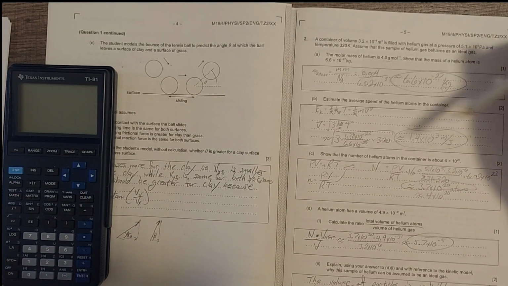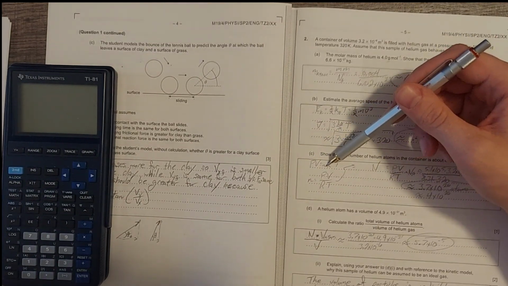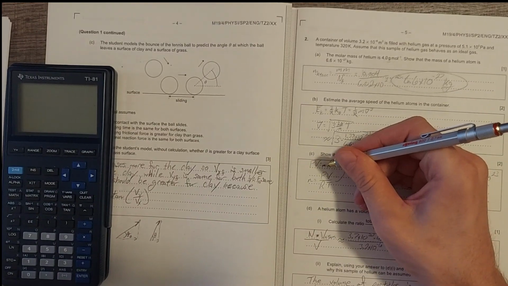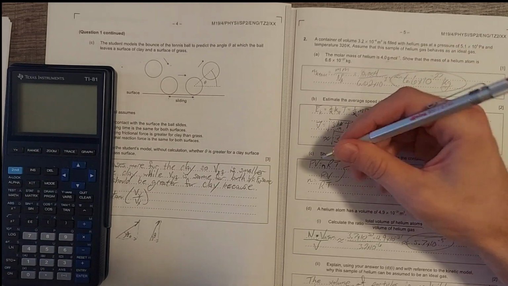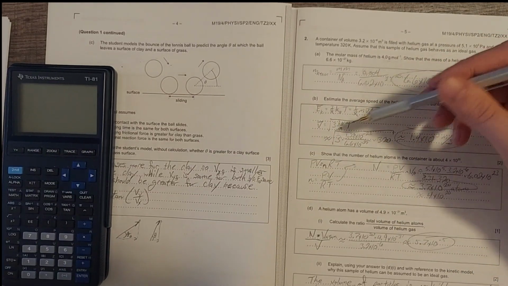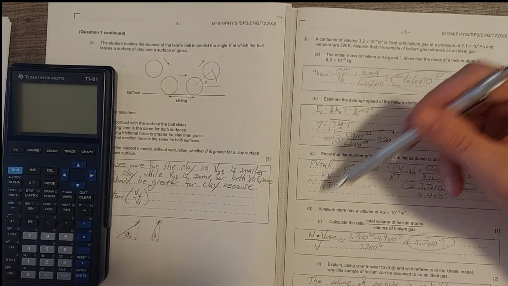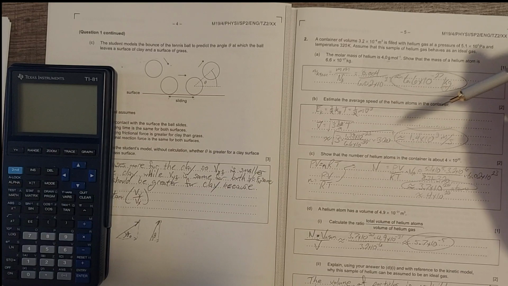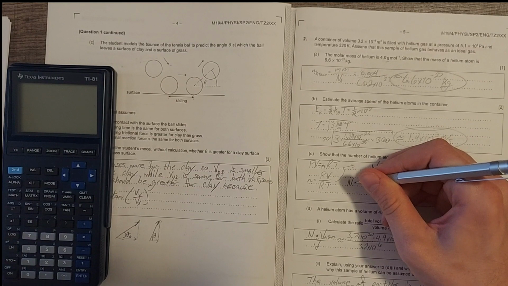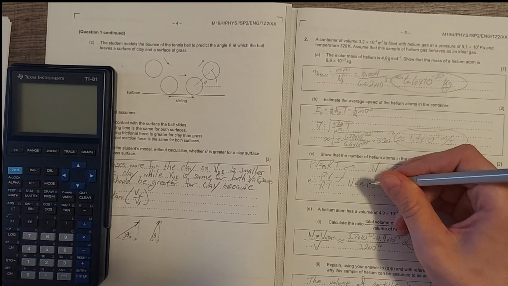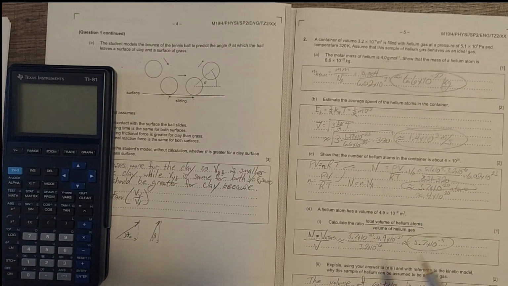Okay, so I can use PV equals nRT for that as well, because it includes this n. That's a lowercase n, a very small lowercase n. That is the number of moles of substance or of gas in the container. So I can solve for n. It's going to be PV over RT. And then the number of particles is going to be the number of moles times Avogadro's number.